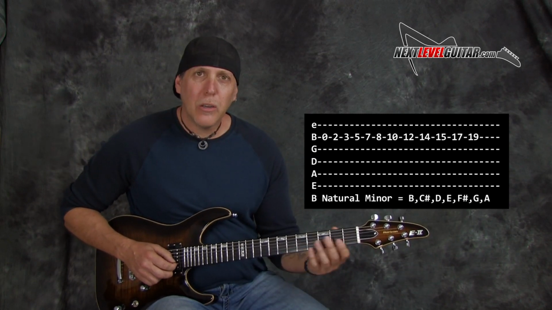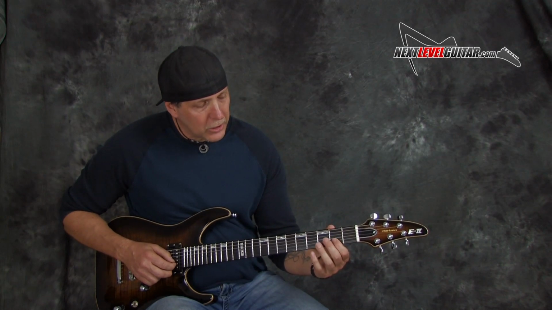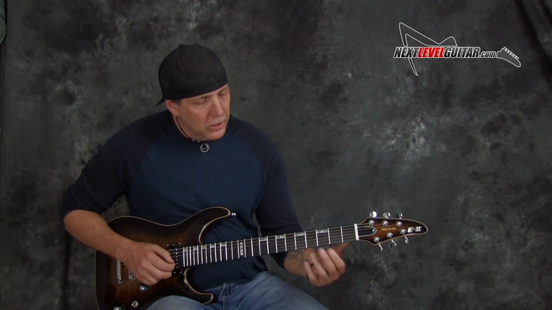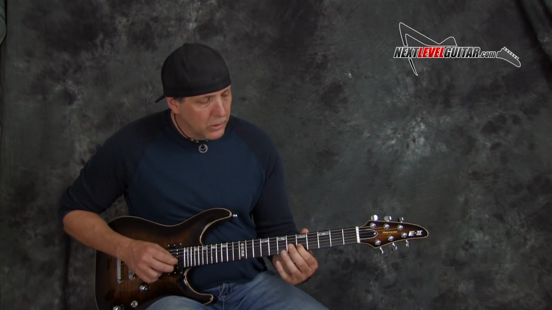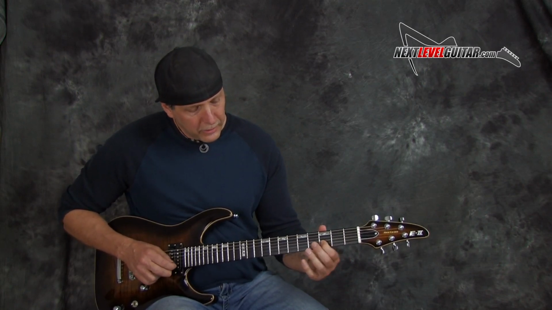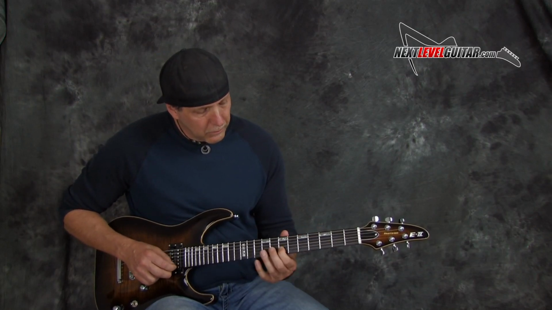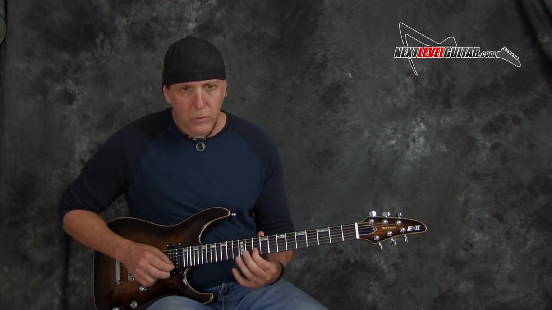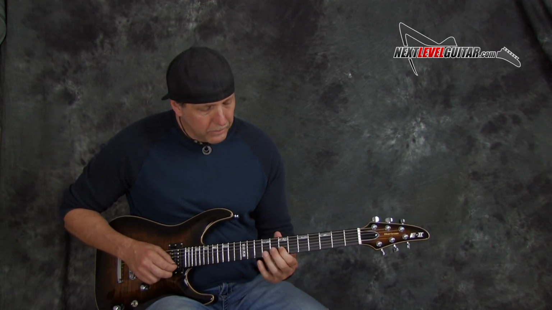So you could do some cool slide licks, and you could even skip intervals. Instead of going right from the C sharp to the D, go from the C sharp up to the E. Then go back to the D, and go up to the F sharp. You get all kinds of cool ideas.